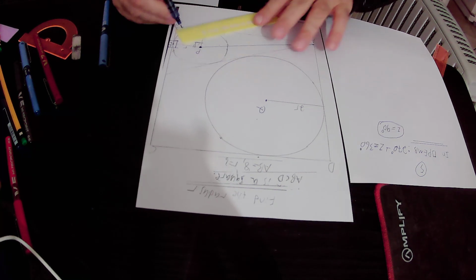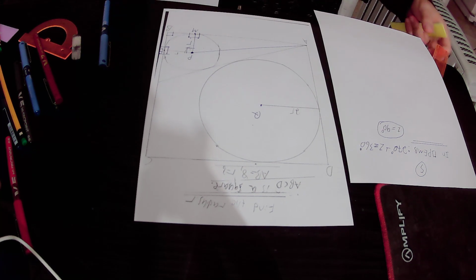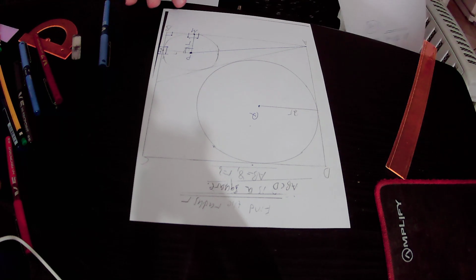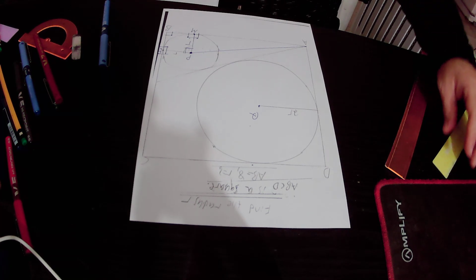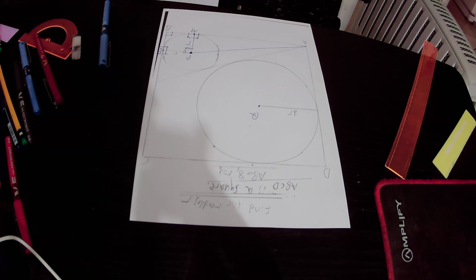So actually, as you can see from the drawing, quadrilateral PEMB has 4 right angles, and therefore quadrilateral PEMB must be at least a rectangle. I will write it down.